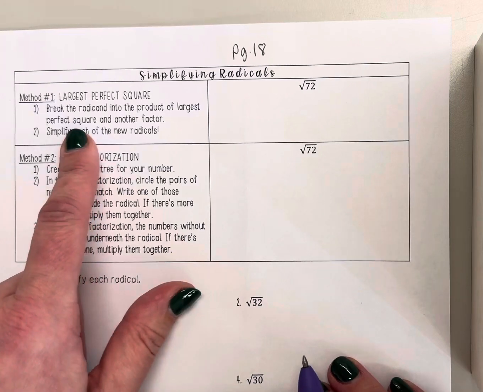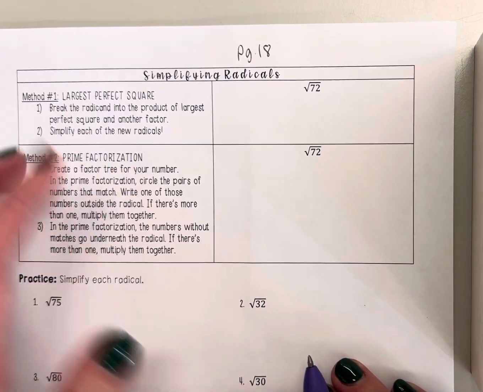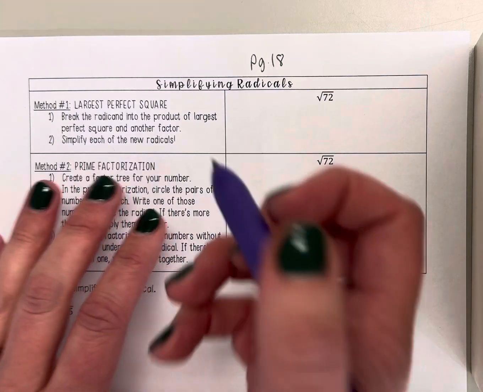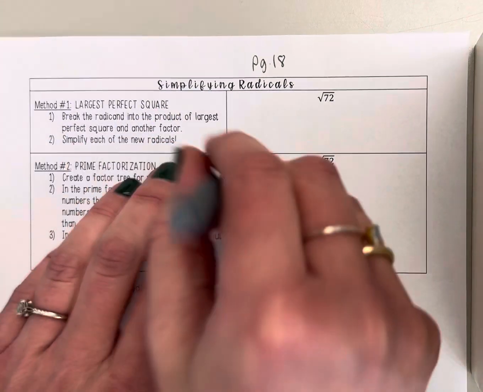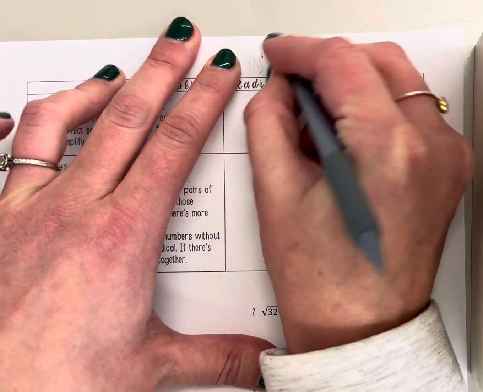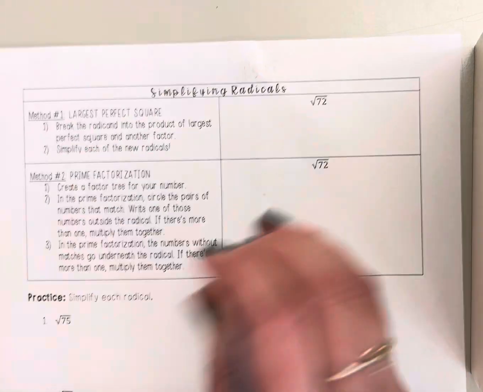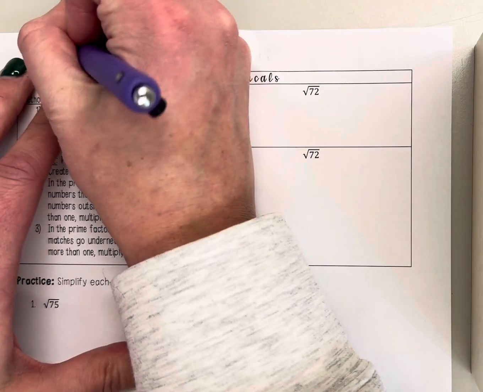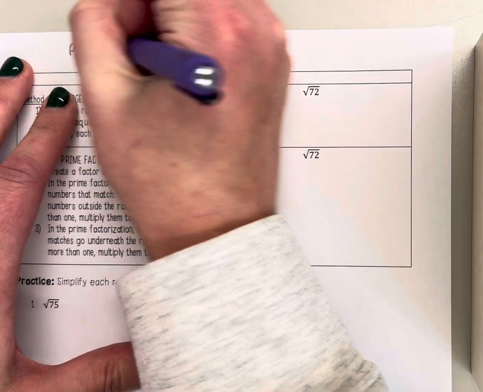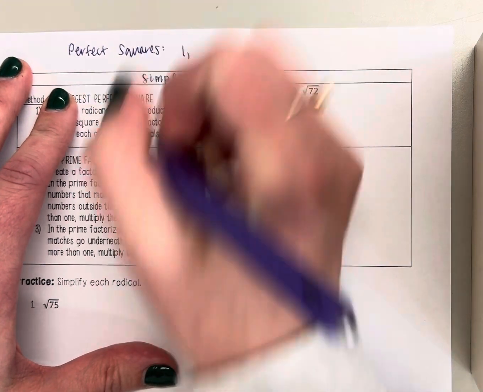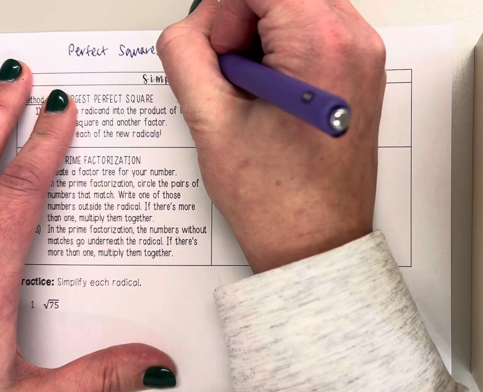So option 1 is to use the largest perfect square. First of all, you need to know what the perfect squares are. If you want to make a list somewhere, maybe at the top of your paper. The perfect squares: any number times itself will give you a perfect square. Like 1 times 1 is 1, so 1 is a perfect square. Two times 2 is 4, so 4 is a perfect square.